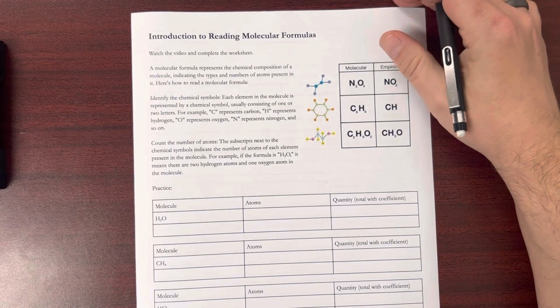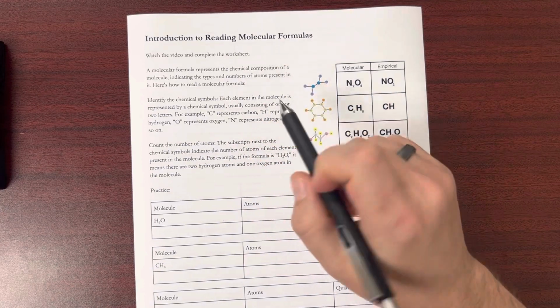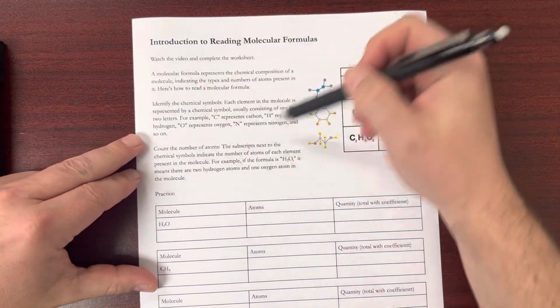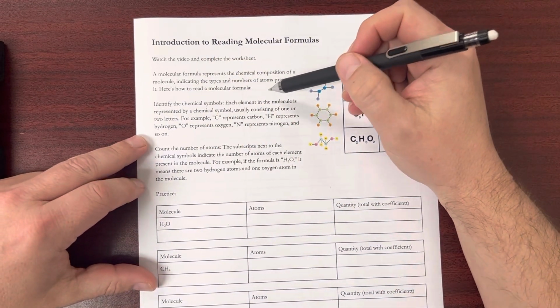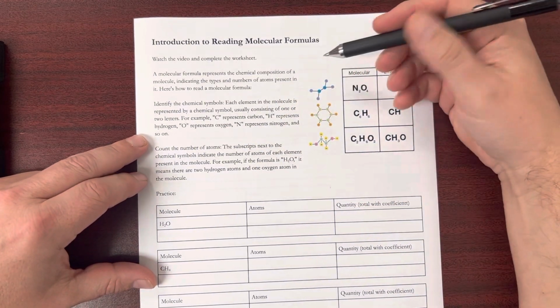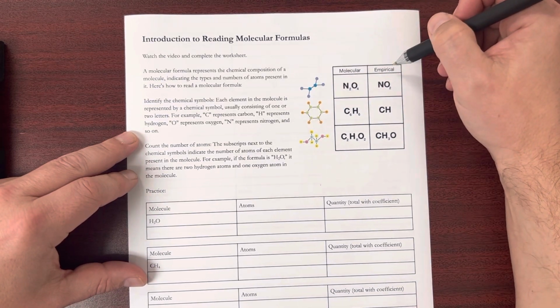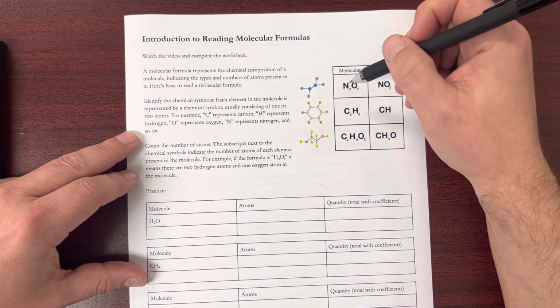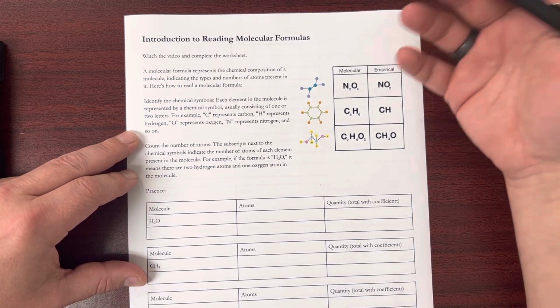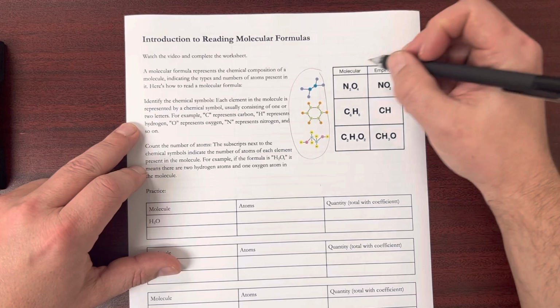Good morning. I'm going to go over this worksheet, Introduction to Reading Molecular Formulas, and it talks a little bit about molecular formulas and what the numbers represent and everything, and that's what we're going to get into here. And then over here, it shows a couple of different ways of writing out molecules or chemicals. And there's the drawings over here.